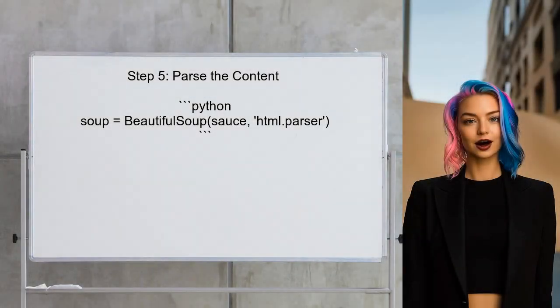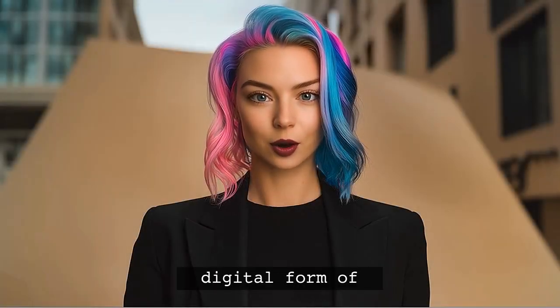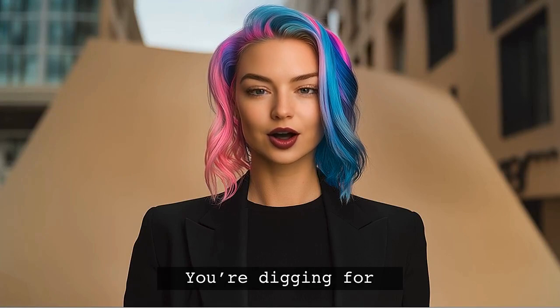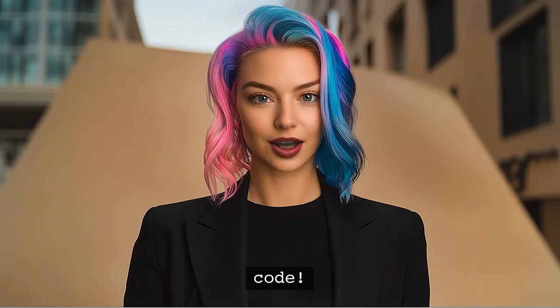Finally, the user can parse the content with Beautiful Soup. This will allow them to work with the HTML data as needed. Fun fact, did you know that web scraping can sometimes be seen as a digital form of treasure hunting? You're digging for valuable data hidden behind walls of code.